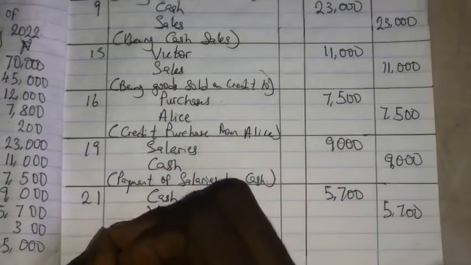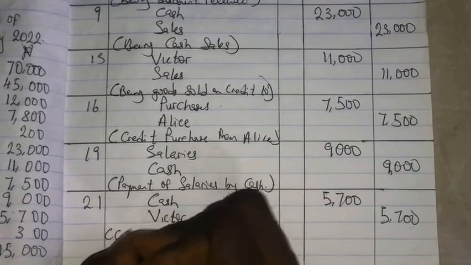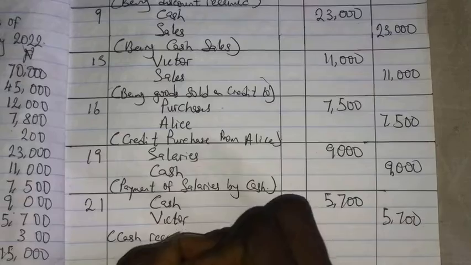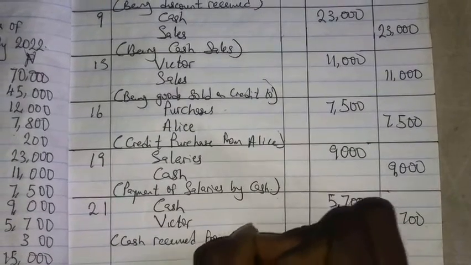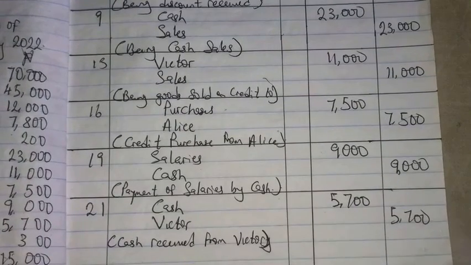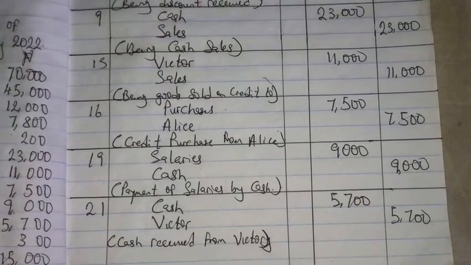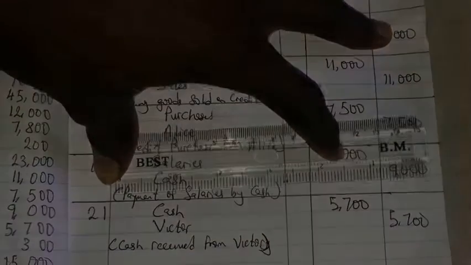Then you put your narration. Cash received from Victor. Close it out. Or you can say payment made by Victor.